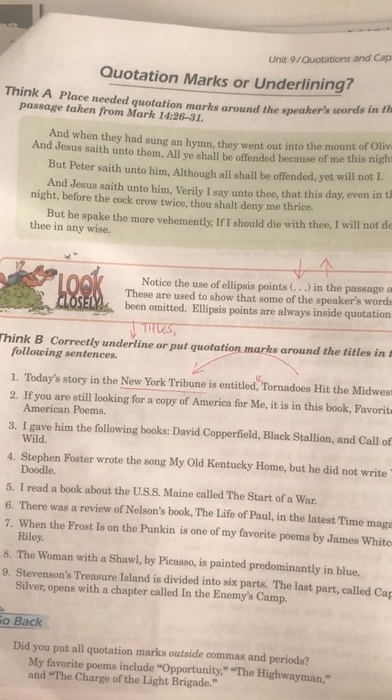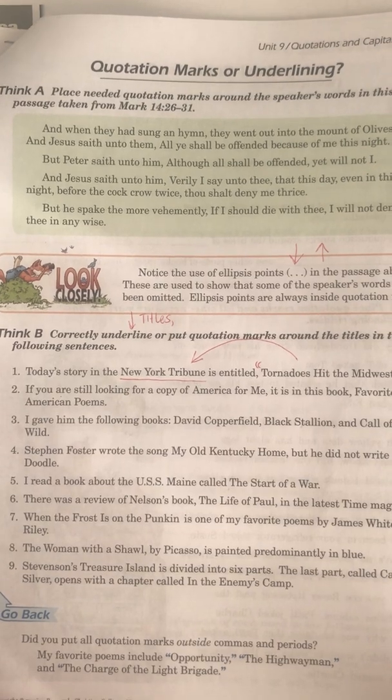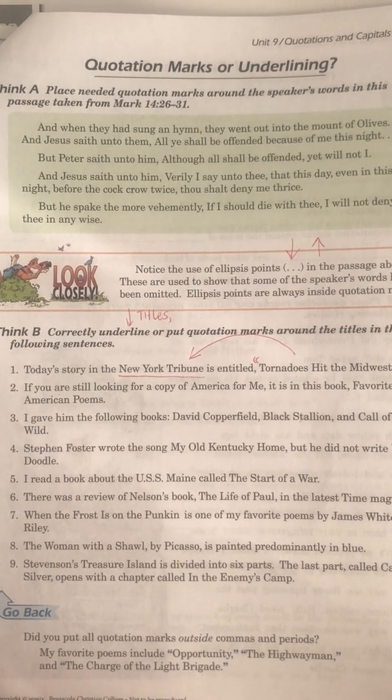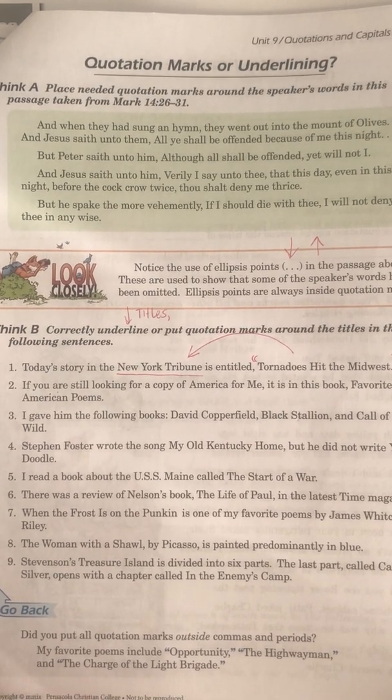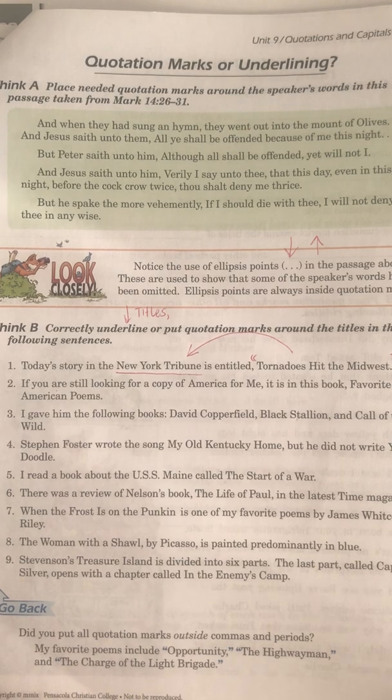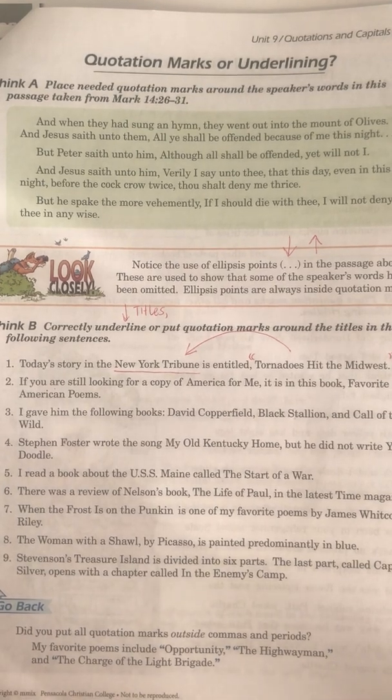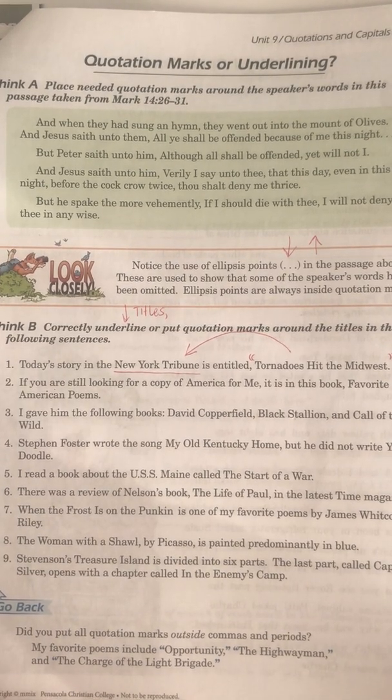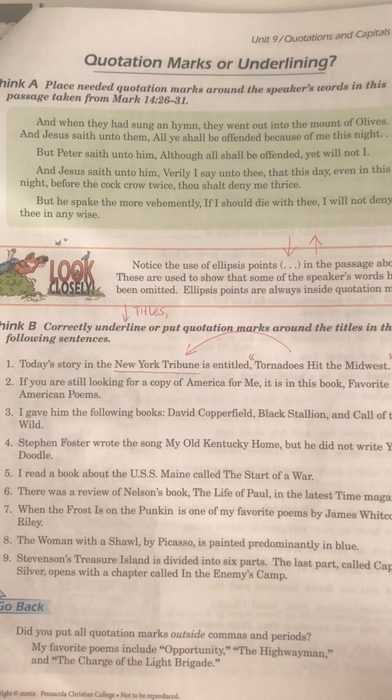For Think B. Think B may be a little confusing, but we're going to go back to yesterday's Look Closely section to better understand it. It says to correctly underline or put quotation marks around the titles in the following sentences.